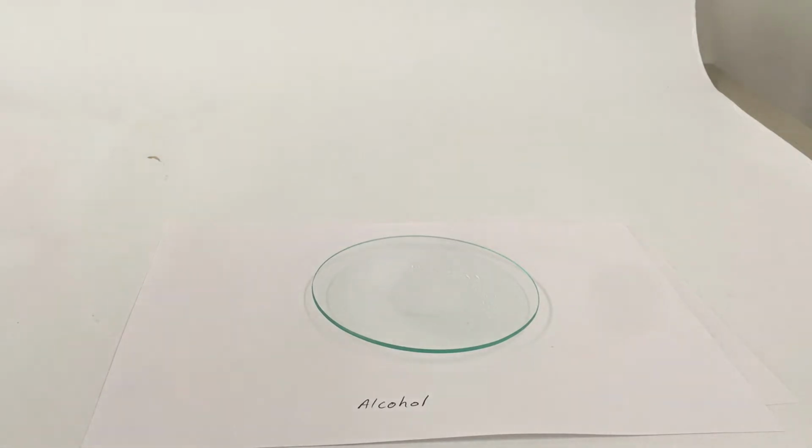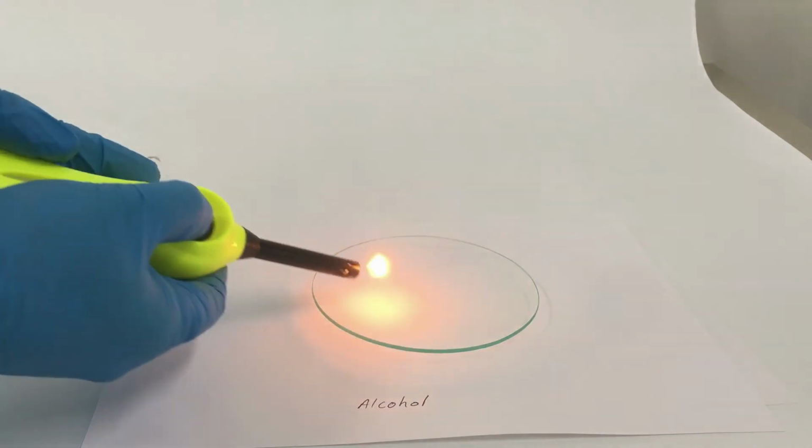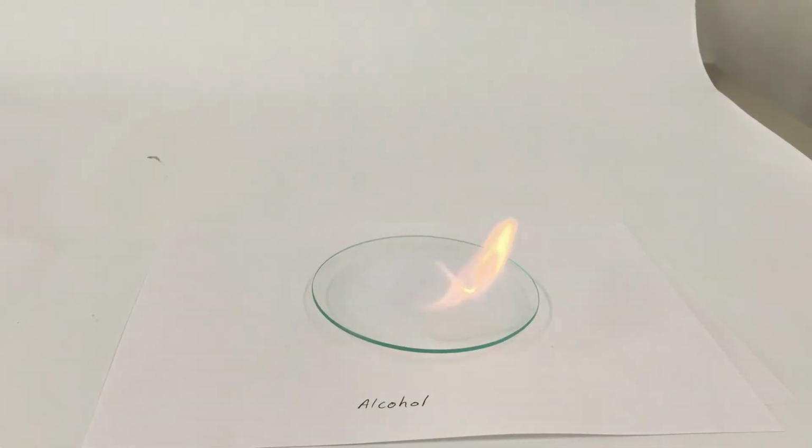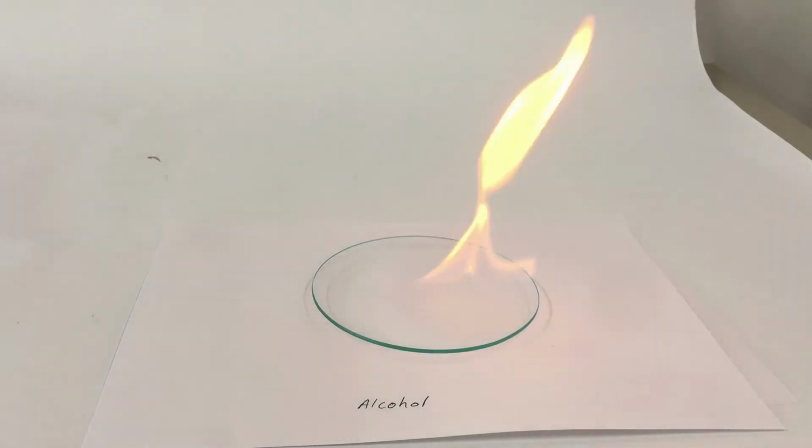Okay, and the alcohol. So again, we're using ethanol. So a lot cleaner with a distinct lack of black smoke.